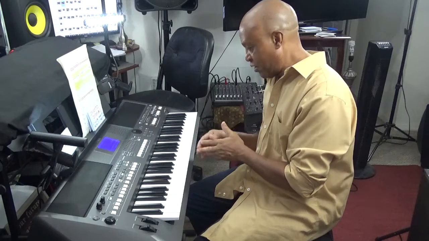You continue, but now the difference is you're going to count your intervals from the octave, which is C octave, not from the root now, because now you are continuing the scale.